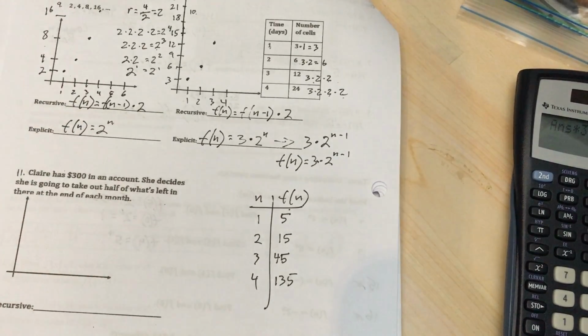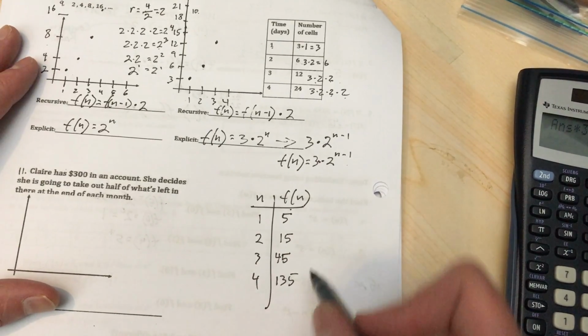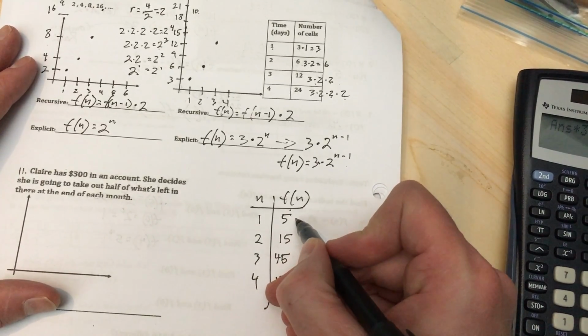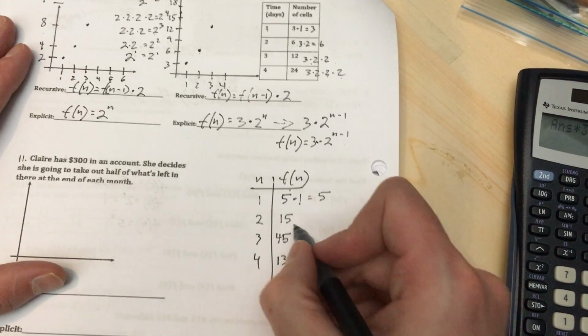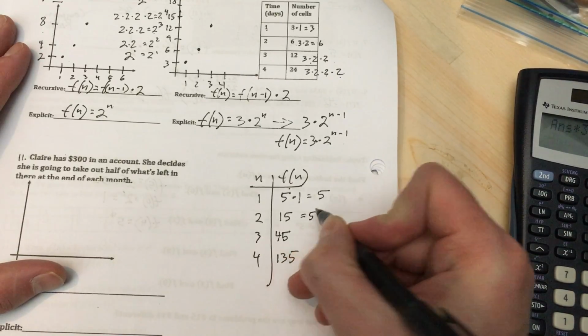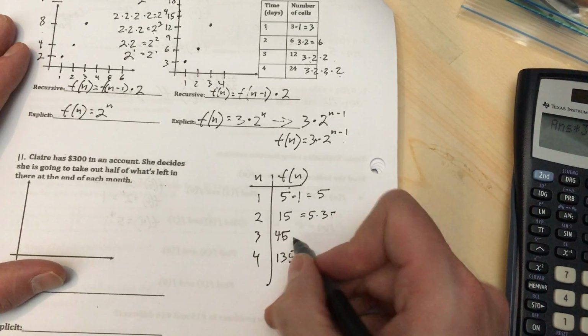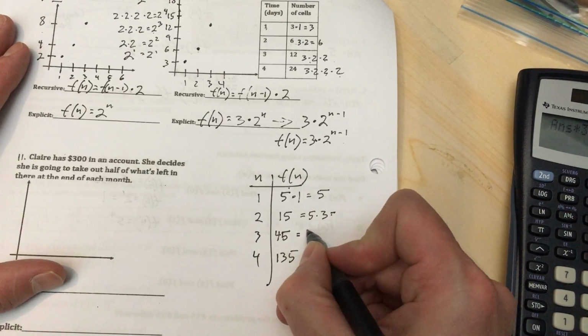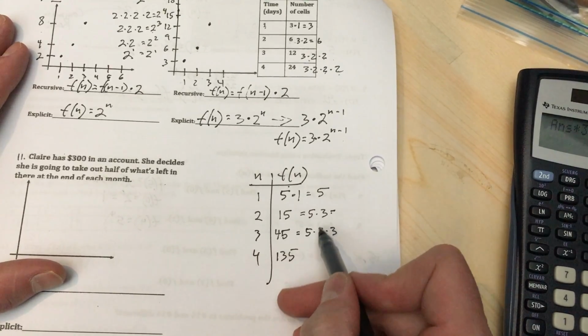So our job is to figure out the explicit rule for it. You can see here 5 times 1 is 5. The second one, we've got 5 times 3, which is 15. And this third one is 5 times 9, but 9 is 3 times 3. So you can see how it's growing.